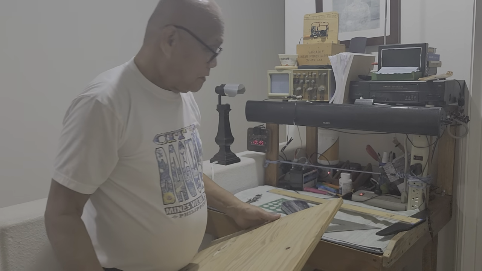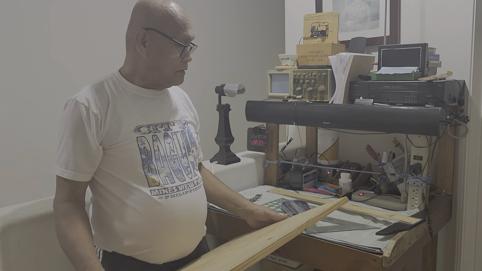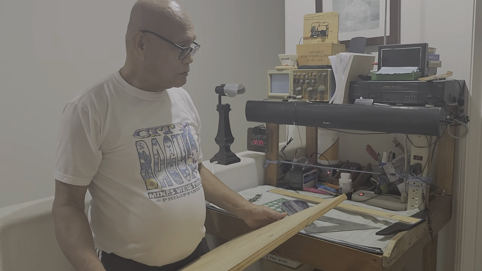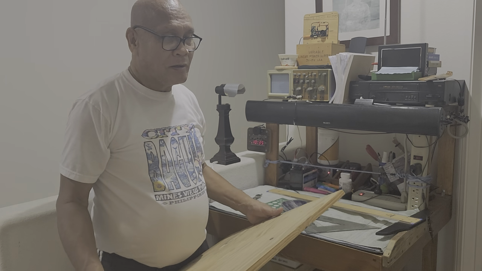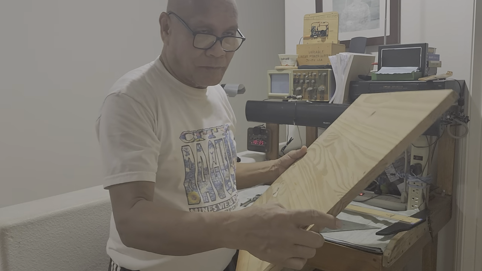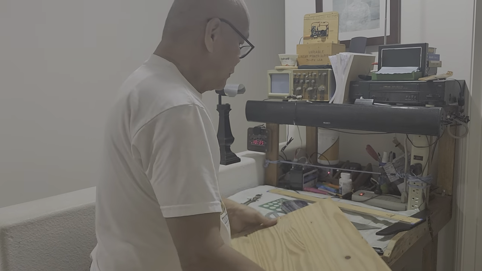I would like to discuss for tonight some of the basic drawing instruments when we are making technical drawing. This is just a portable drawing board. Portable.